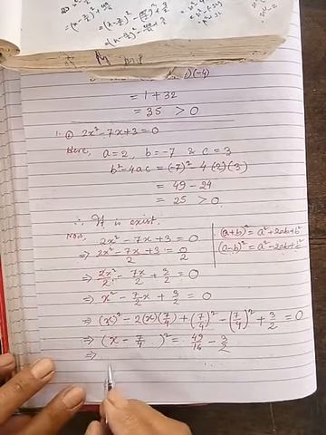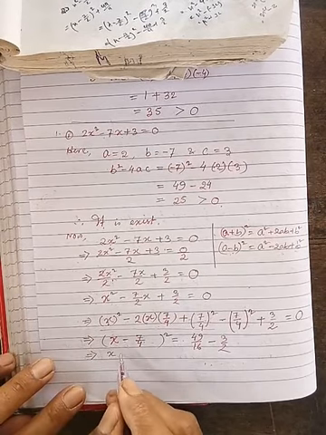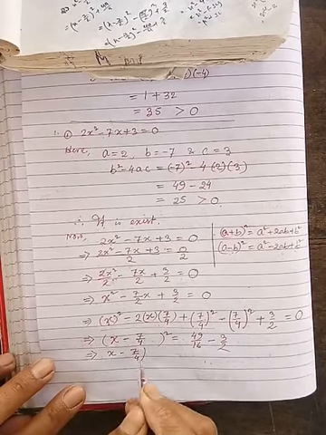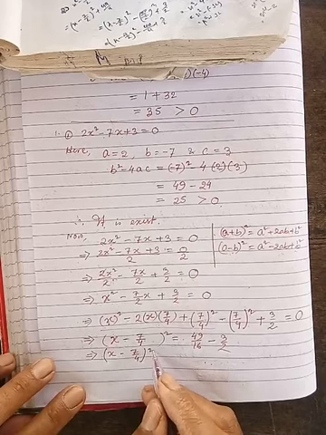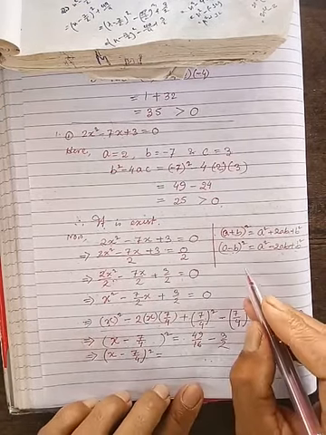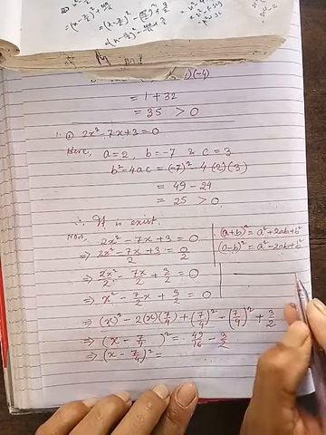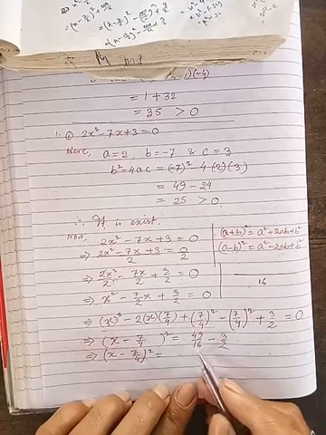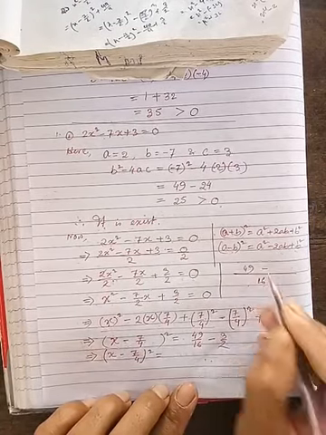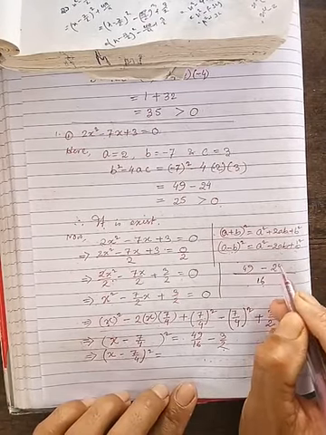Again it implies x minus 7 by 4 whole square is equal to, so let me calculate these things roughly. 16 and 2, the LCM will be 16. 16 divides 16 one time, into 49 it will be 49, minus 2 divides 16 eight times, 8 into 3 is 24.